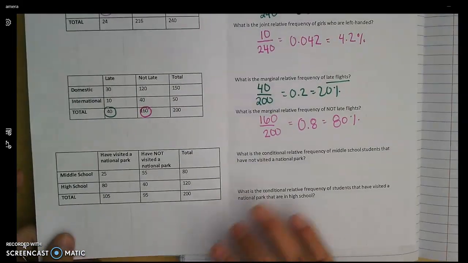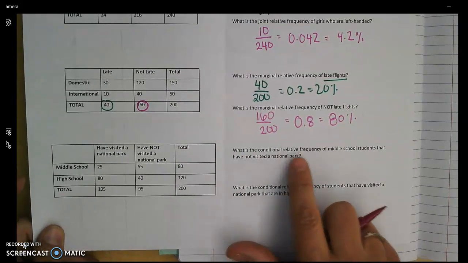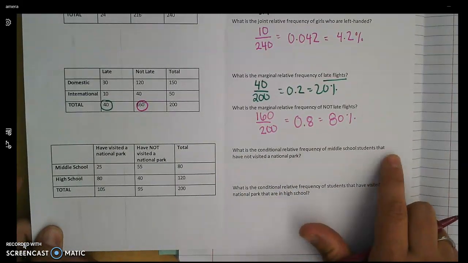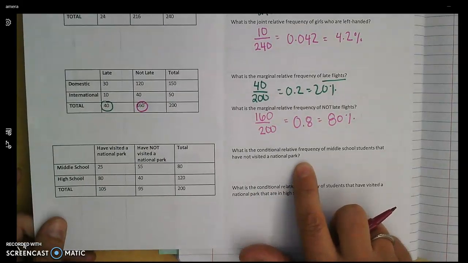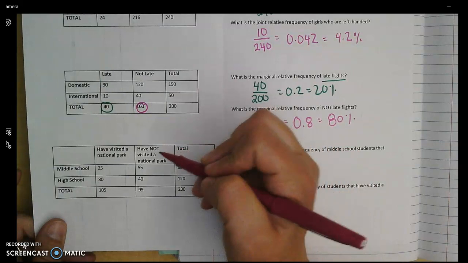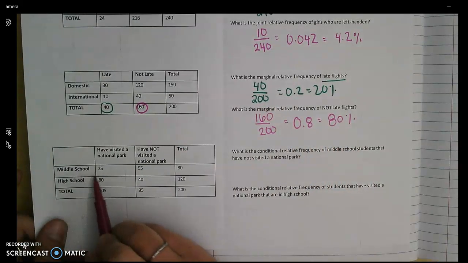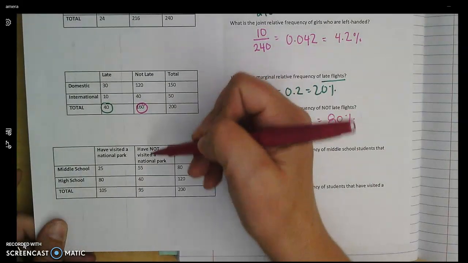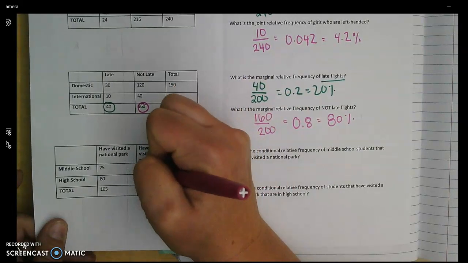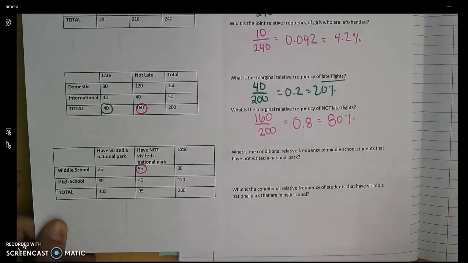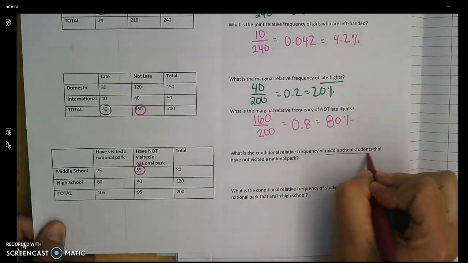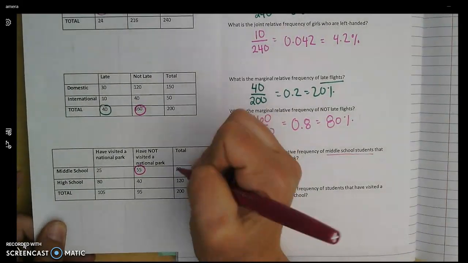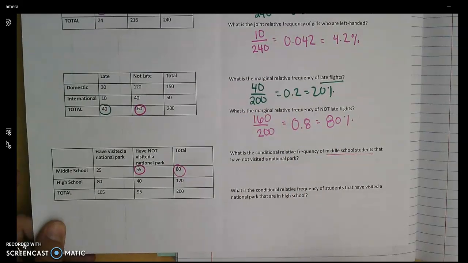So the example for this is, what is the conditional relative frequency of middle school students that have not visited a national park? So what I'm going to be looking at is the middle school students. This is the row that I'm looking at that have not visited a national park. Okay? So since it's saying that I want to know the frequency of the middle school students, I'm going to divide it by the total number of middle school students.